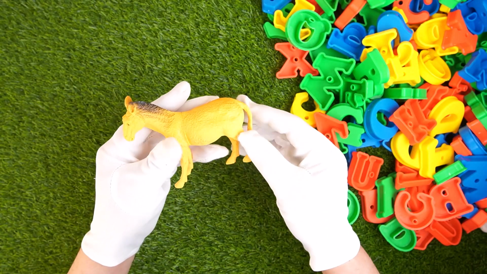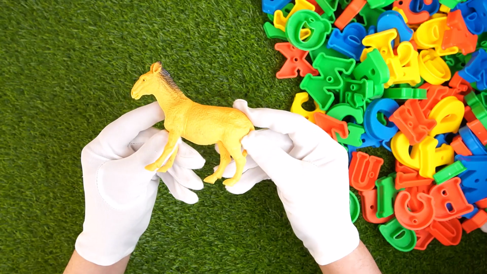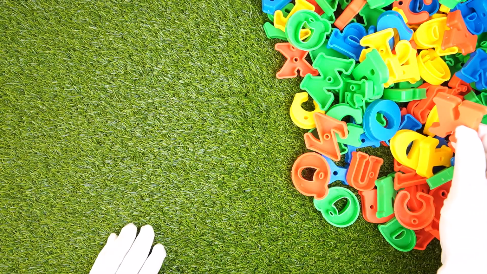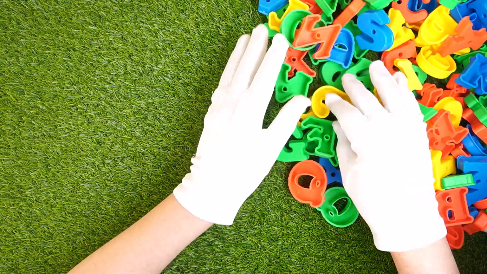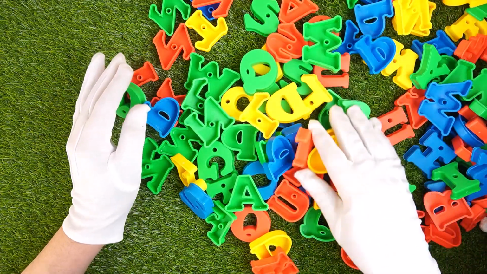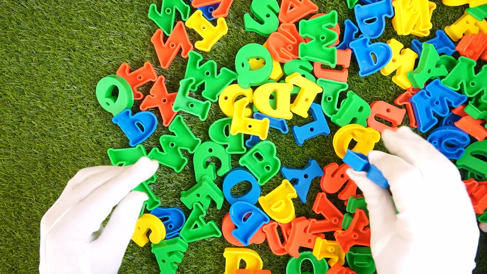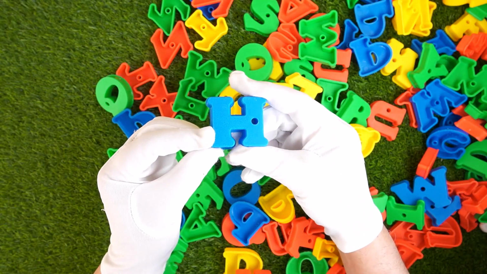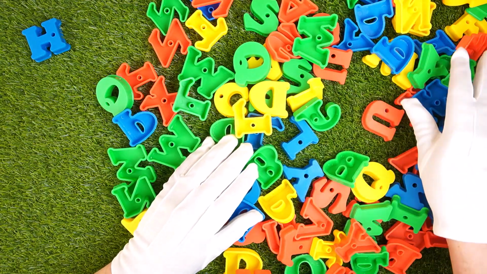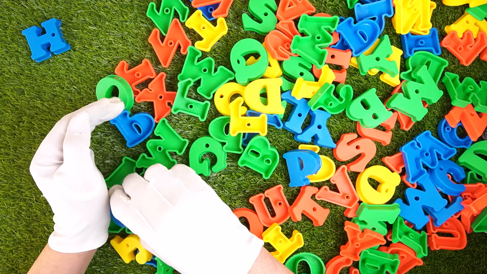Do you know this animal? No, that's not elephant. No, that's not giraffe. That's a horse. Horse starts with letter H. Let's look for H. Is that H? Yes, that's H. Then O, horse. Is that O? Yes, that's O.